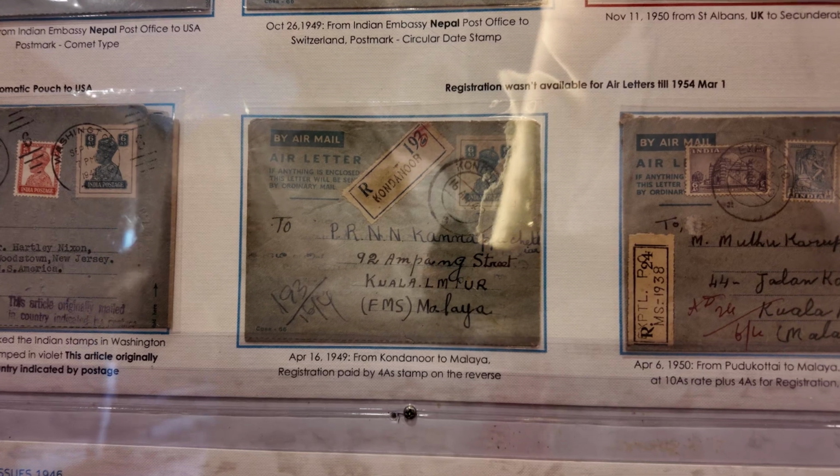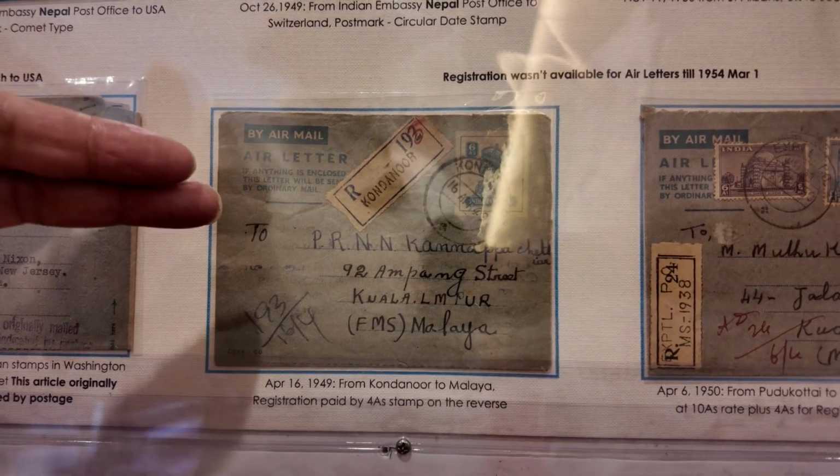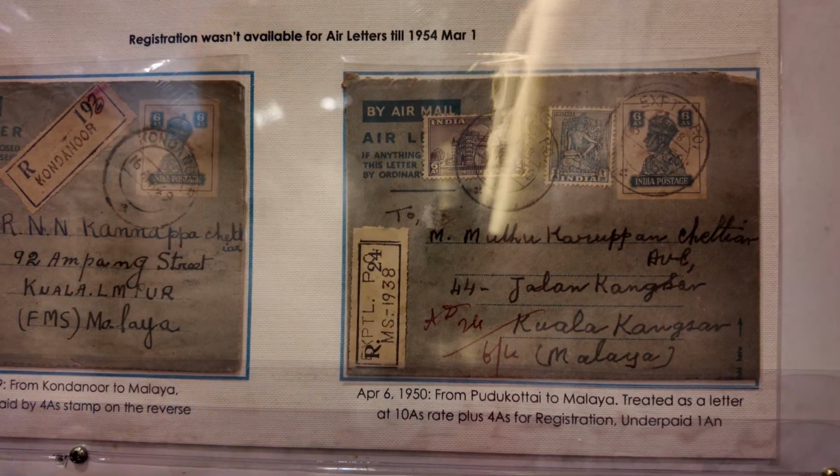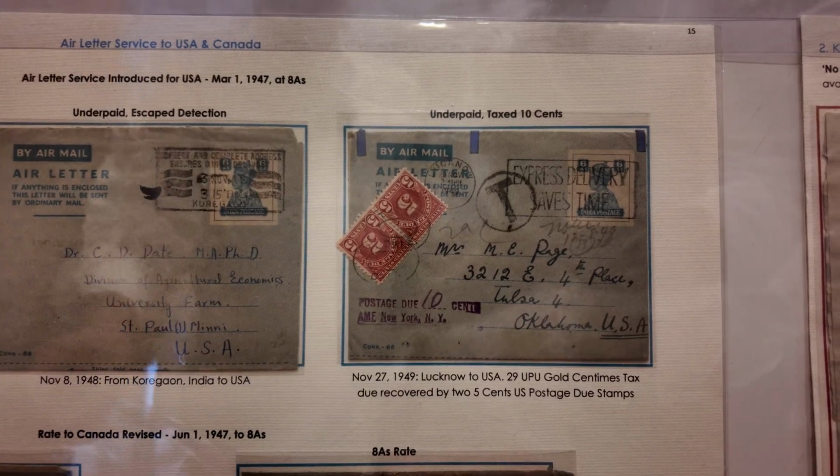Then again, as the registration service was not available till 54, here it is in 1949 to Malaya, and 1950 again to Malaya, showing. Then air letter service to USA was opened in 47. So here I'm showing correctly paid, underpaid escaped detection, and underpaid in text, and the amount was paid by postage due stamps. The Canada original rate, because being a British Empire country, was 6 annas.